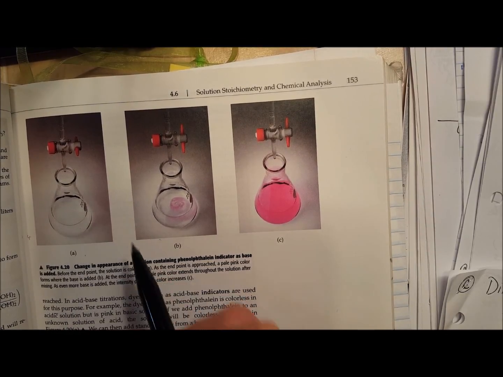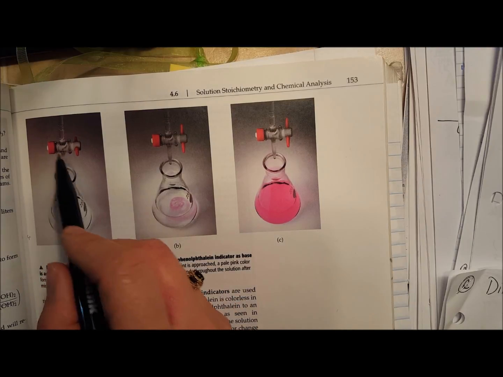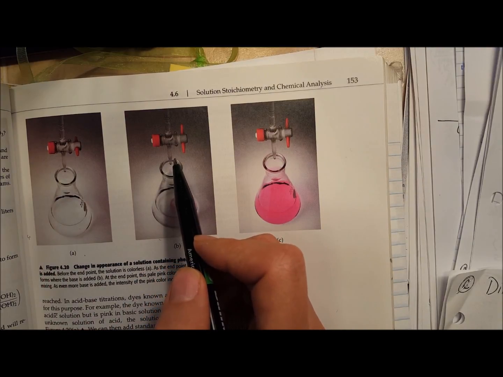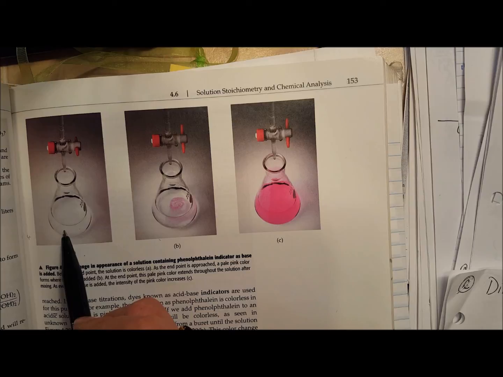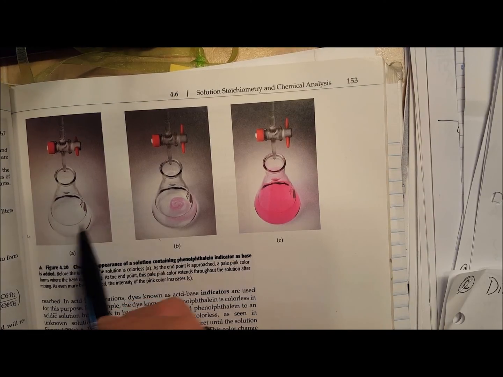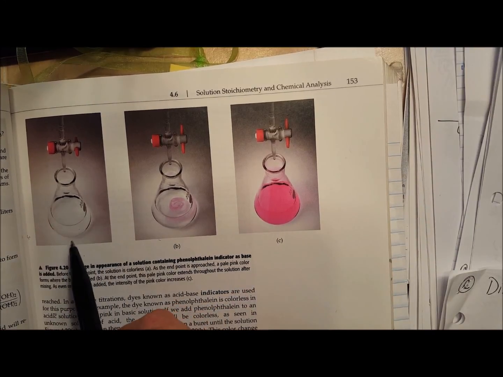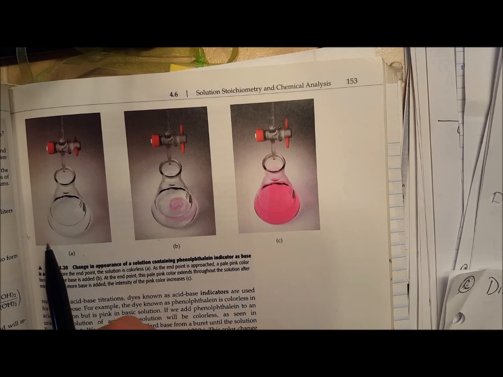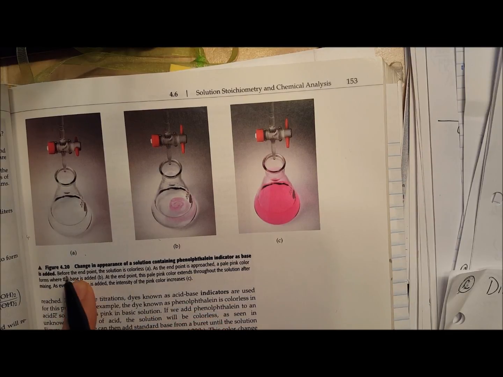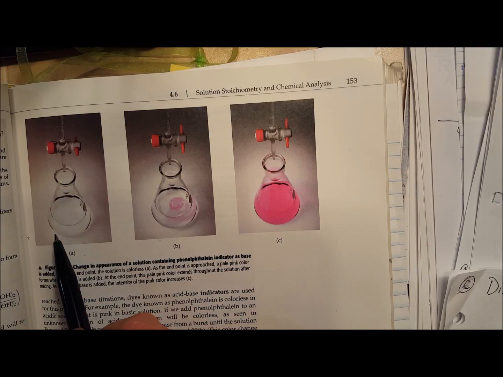We are trying to figure out, by using this burette, the unknown concentration of hydrochloric acid, and we're going to figure out when the equivalence point has been reached based on an indicator that we add to the hydrochloric acid. So we're going to put in what's called phenolphthalein.